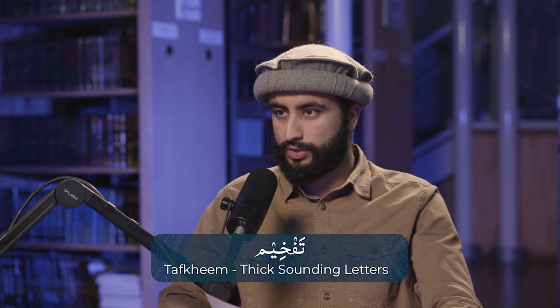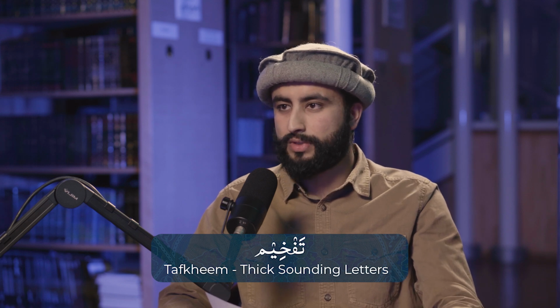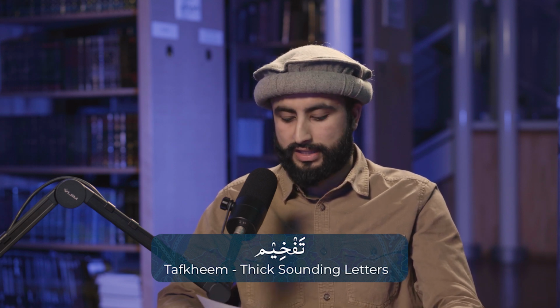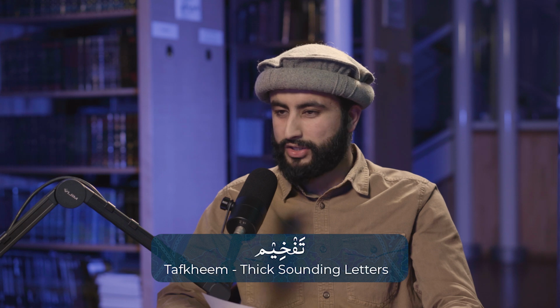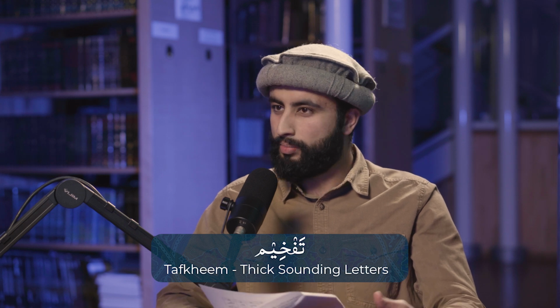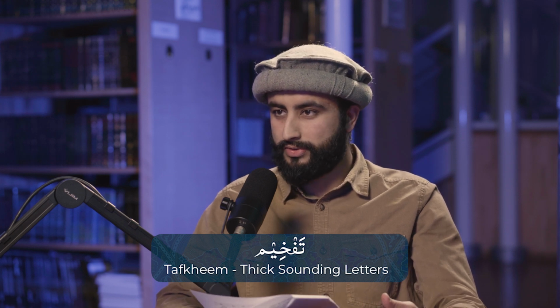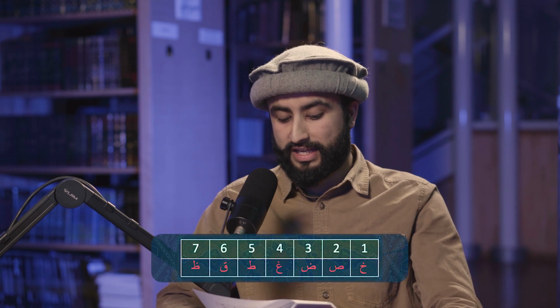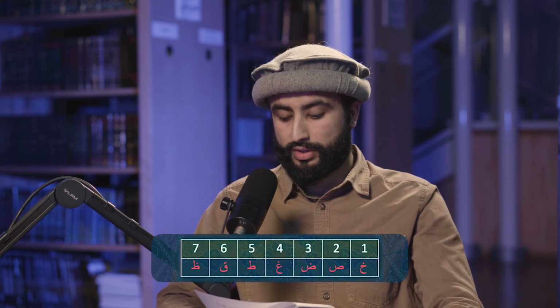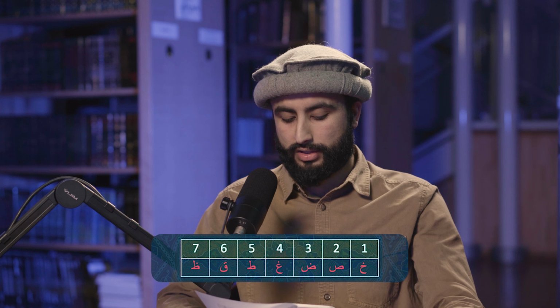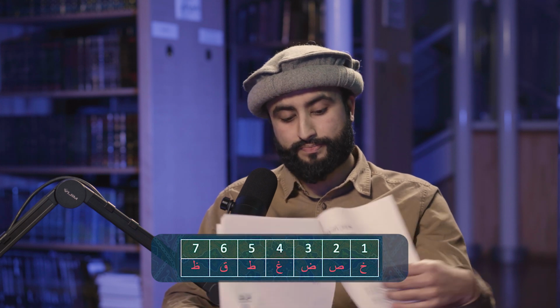So we touched upon similar sounding letters earlier. Now we will touch upon the thick sounding letters, and that's exactly what you just mentioned. Tafkheem basically just means thick sounding letters, and it just means thickening, deep, bold. These are all synonyms of Tafkheem. And there are 7 letters that should be articulated with a broad and thick sound, and they are as follows.